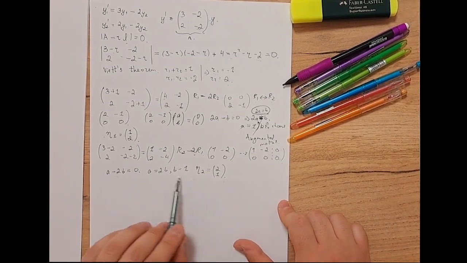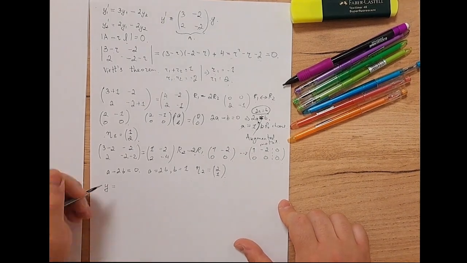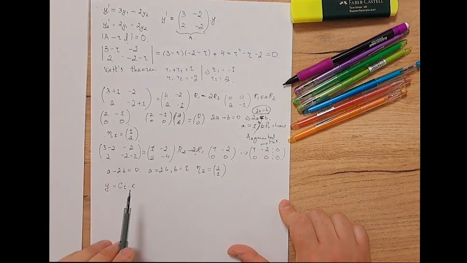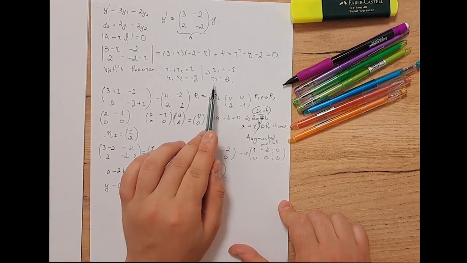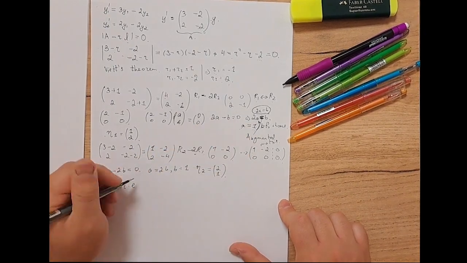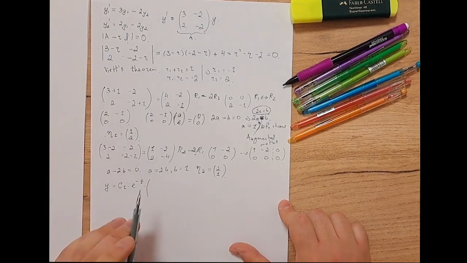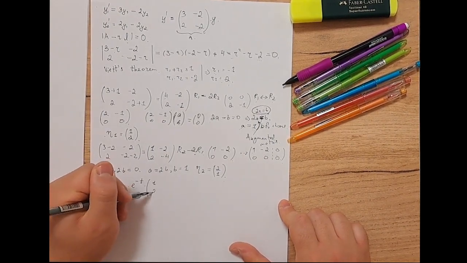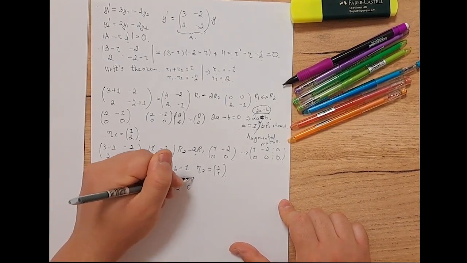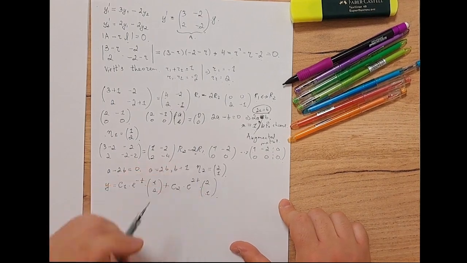And now we will just need to plug those values, and we get an arbitrary constant C1 times e to the power of negative t times the first eigenvector 1, 2, and then plus c2 times e to the power of 2t times 2, 1.